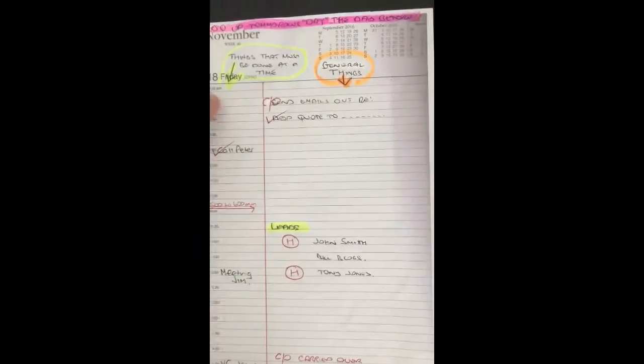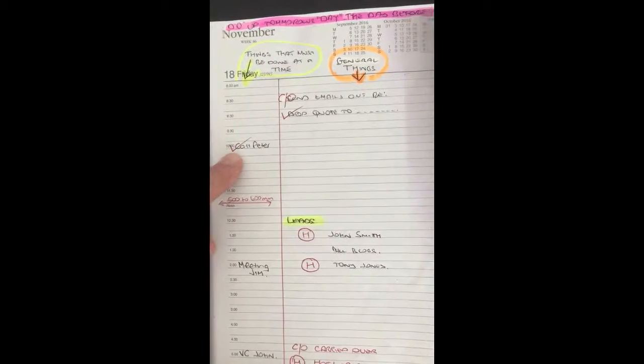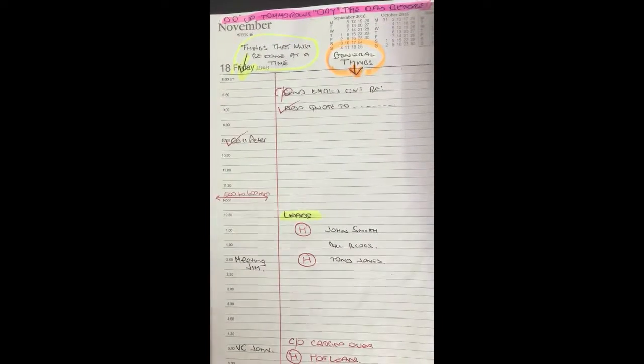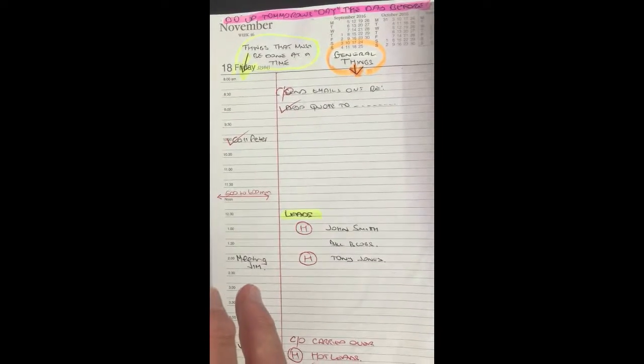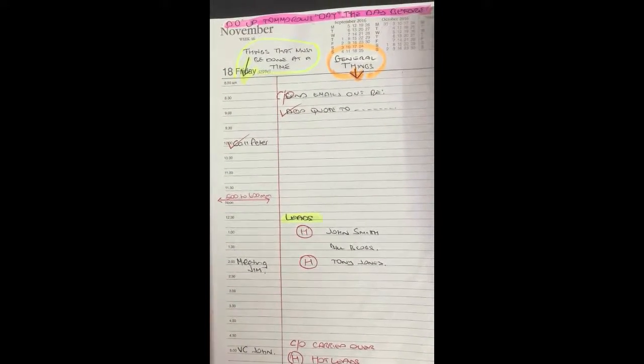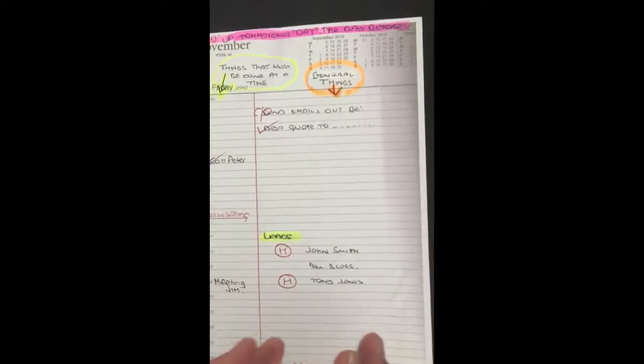So what happens is you work through your day. After you've called Peter, then what you do is you put a red tick there. The red tick tells you that I have called Peter and that part of my job is done for the day.